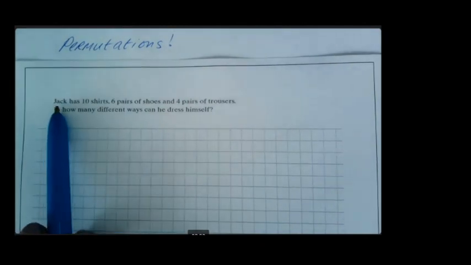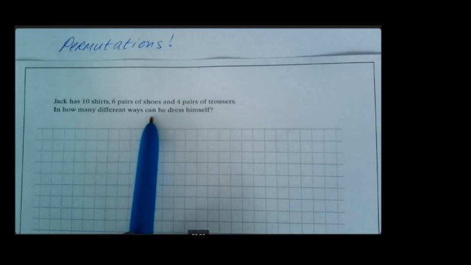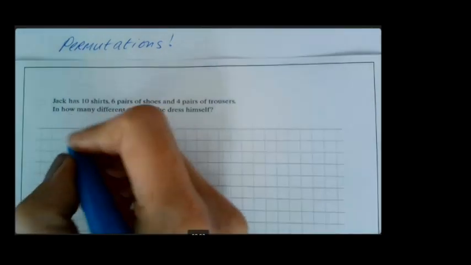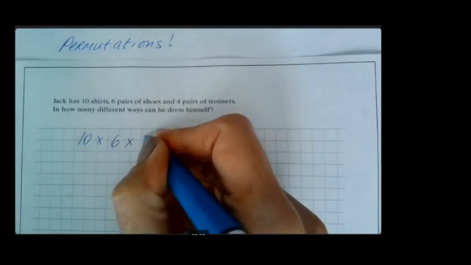Okay, so in this video, we are going to look at permutations. Where we would have seen a question like this before from junior cycle would be something like this, where Jack has 10 shirts, 6 pairs of shoes, and 4 pairs of trousers. In how many different ways can he dress himself? And what we would do is we would multiply all the different options together.